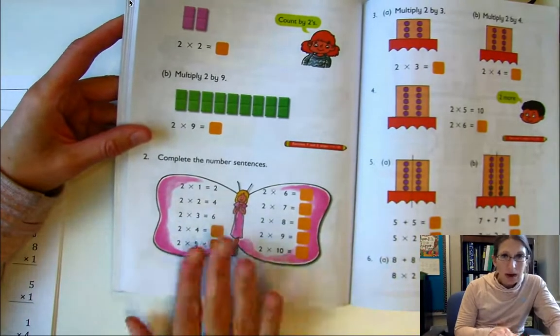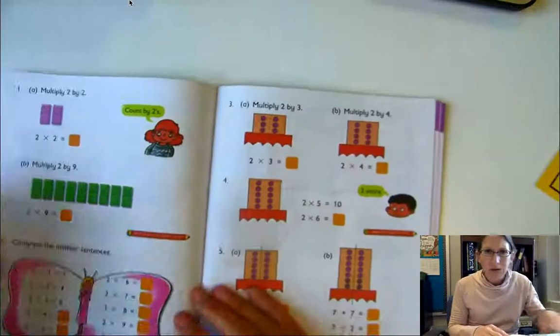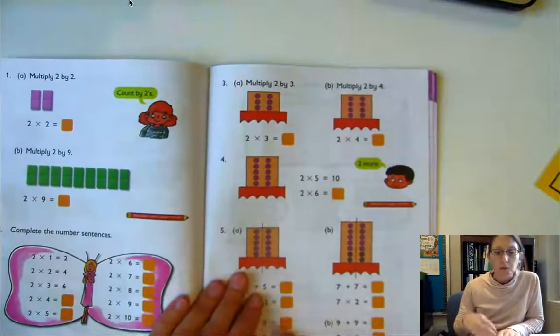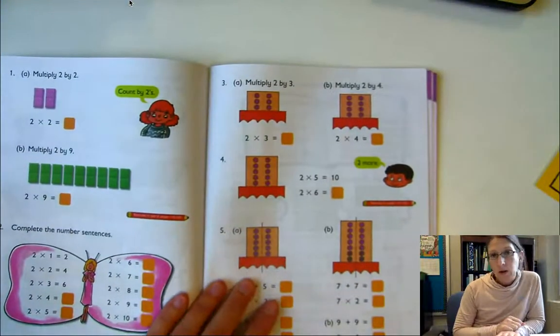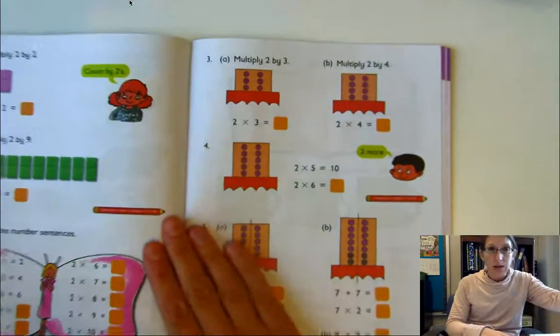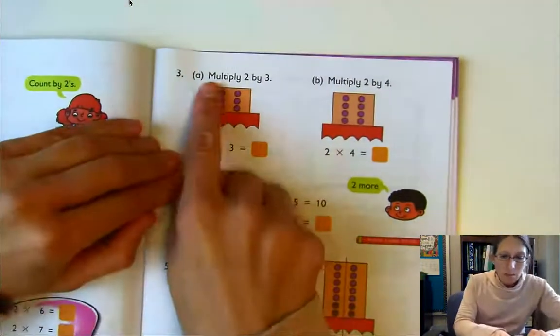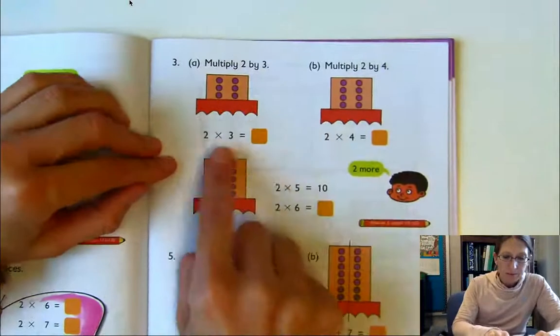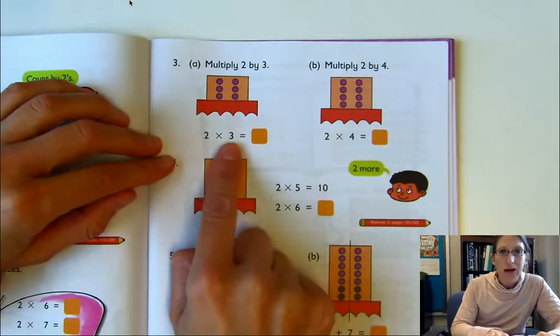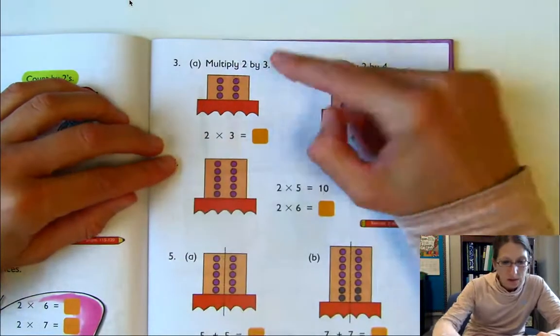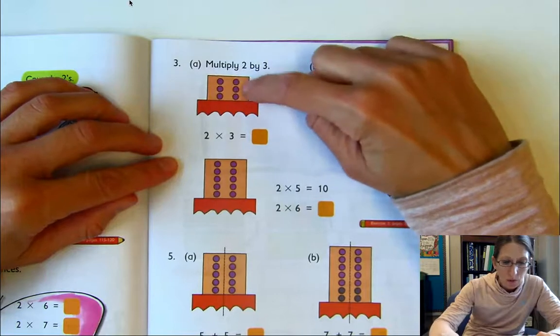Now, when they're not in order, we can't always skip count by 2s, but we can think about facts that we already know to help us. So let's look at this page. It says, multiply 2 by 3. So that is 2 times 3. Well, now here we can skip count: 2, 4, 6.